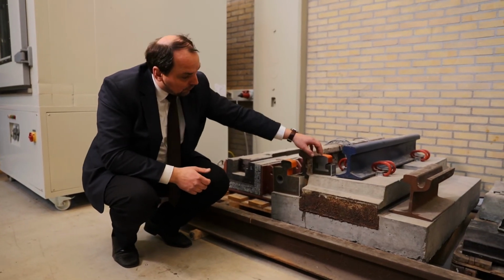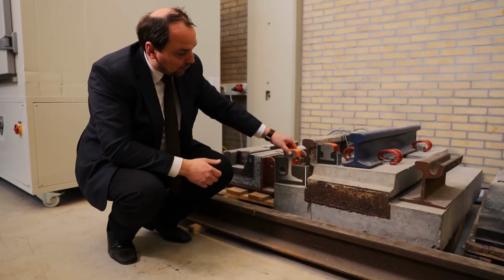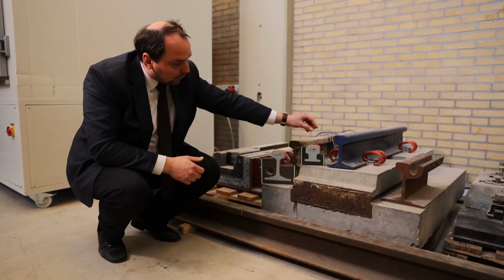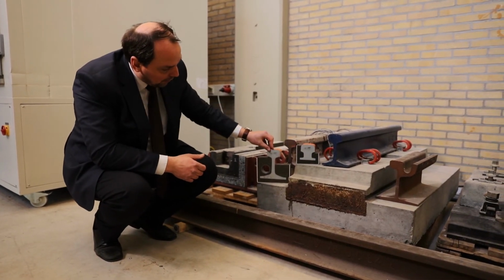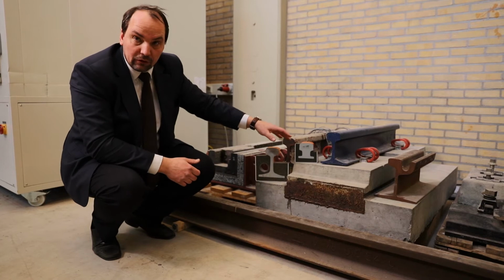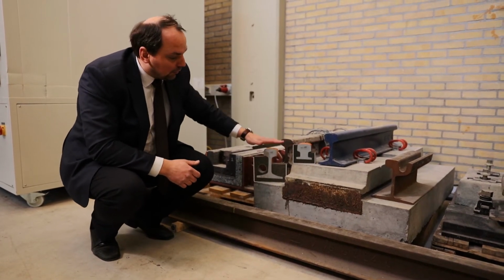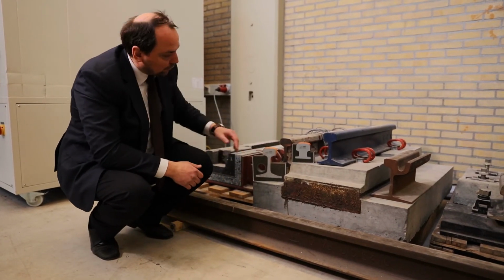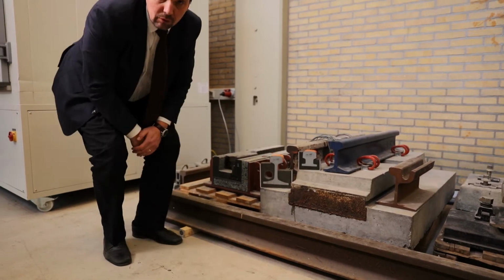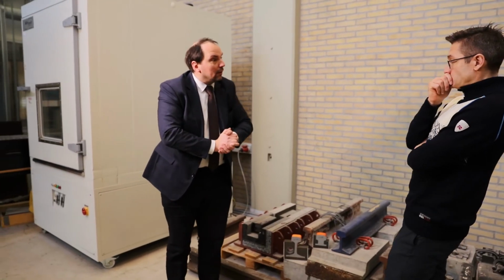Here I see 2 specimens of embedded rail in a low profile and a high profile, and there you can see also the differences. But in stiffness, it could be the same when you make it in this construction. Well, that's about that as well.